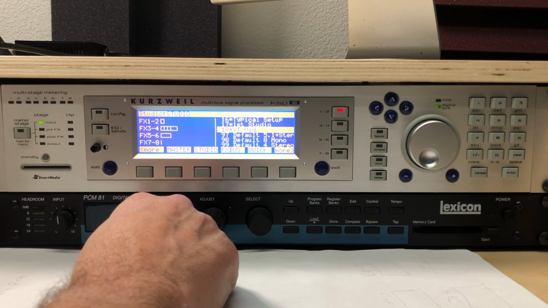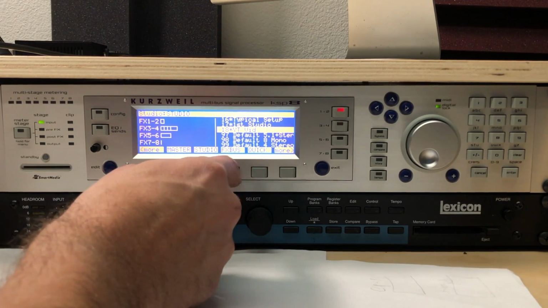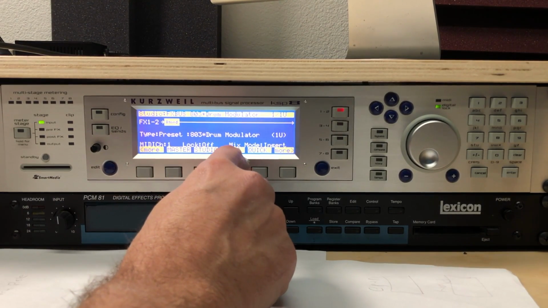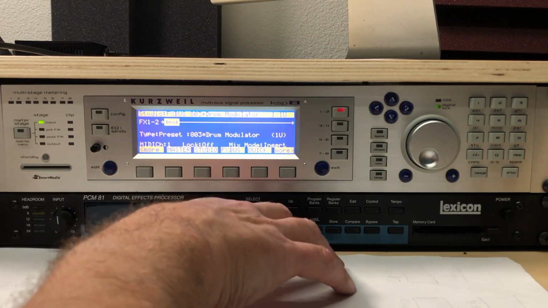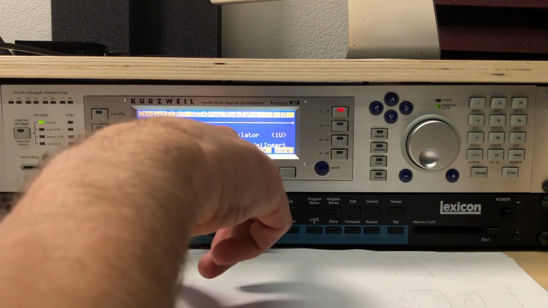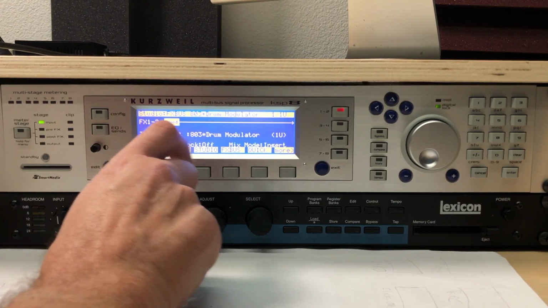So how do you access these effects buses? You can simply press the effects bus button underneath. And let's look at the effects I used in that song you just heard. Effects Bus 1 and 2 is a preset that I made up called Drum Modulator. And up here is the algorithm. It's a ring modulation algorithm.